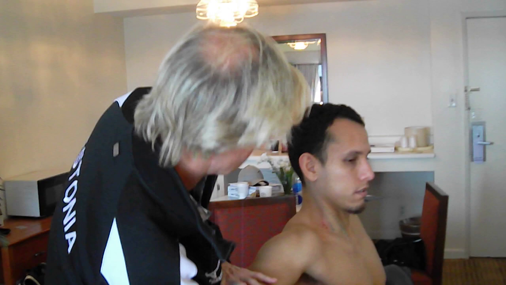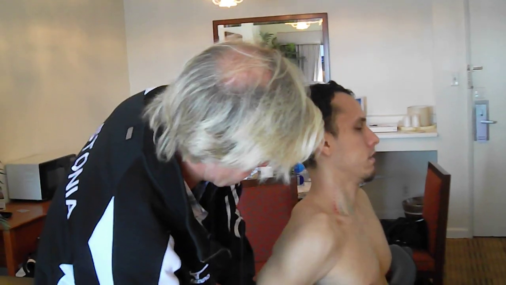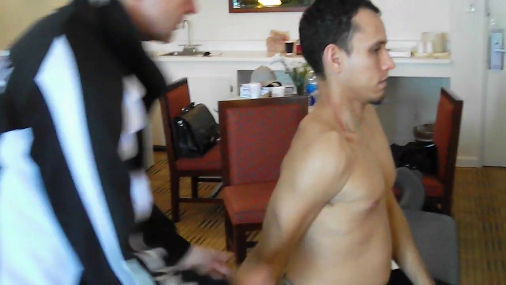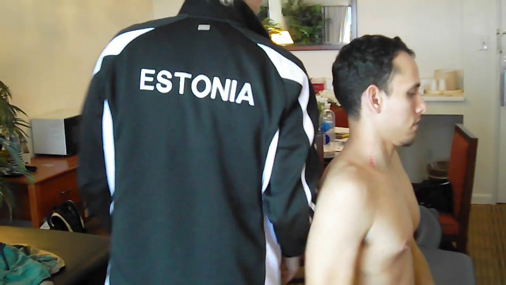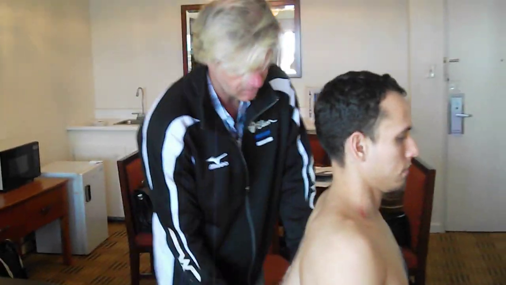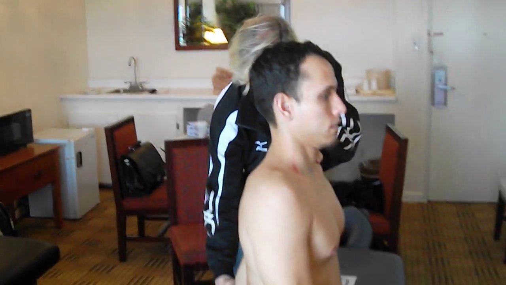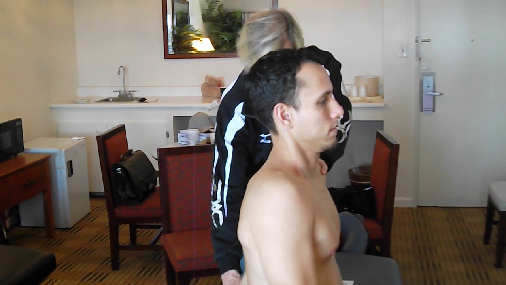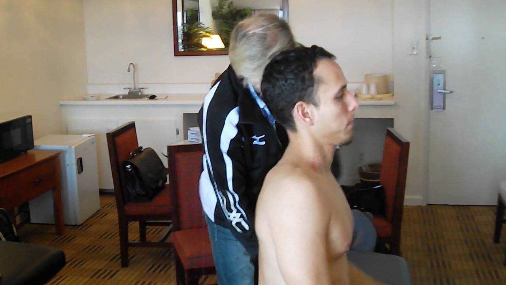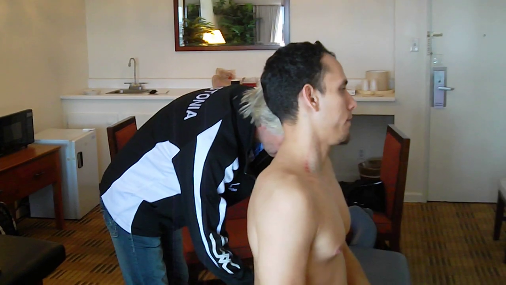Infraspinatus. Minor. Subscap. Lats. Straighten the elbow. He's weak in there. Check the other side to confirm. Keep the elbow straight. Elbow straight, elbow straight. He's actually weak bilaterally. So straight to indicate bilateral.